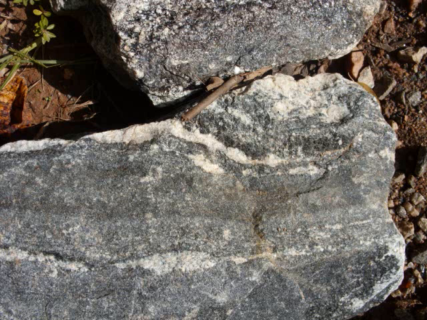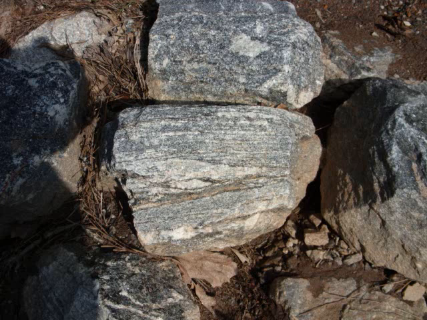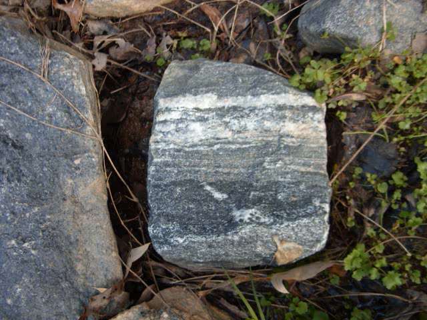Gneiss is formed from the metamorphism of granite or diorite. The parent rocks are mud rocks, sandstones, and felsic igneous rocks. Gneiss contains layers of light and dark bands. It is a foliated metamorphic rock. It is the metamorphic equivalent of granite. Essentially, during metamorphism, granite is squeezed and turns into gneiss.